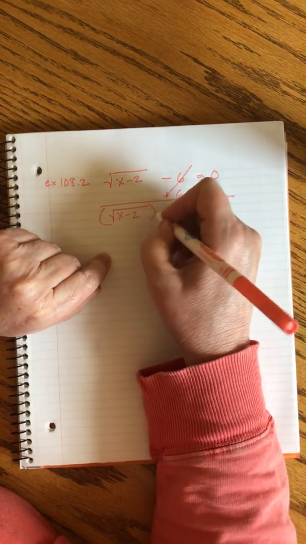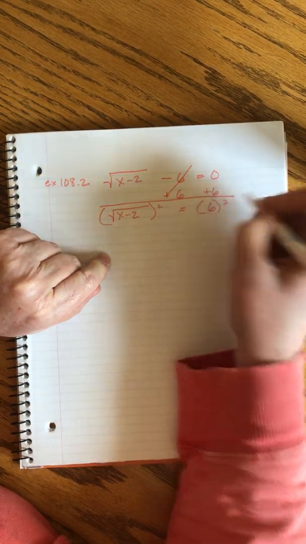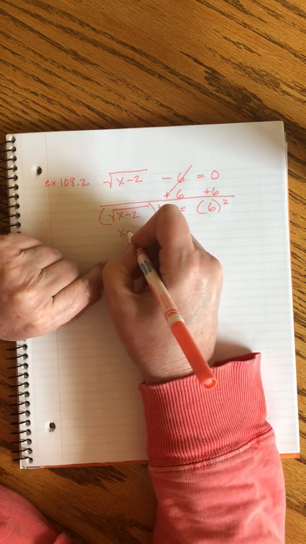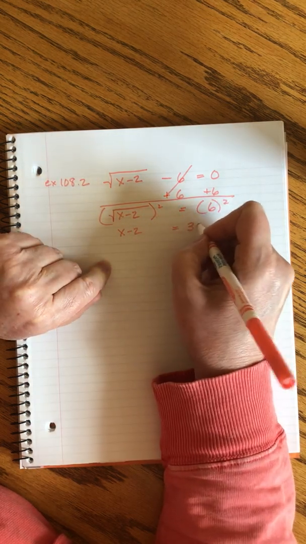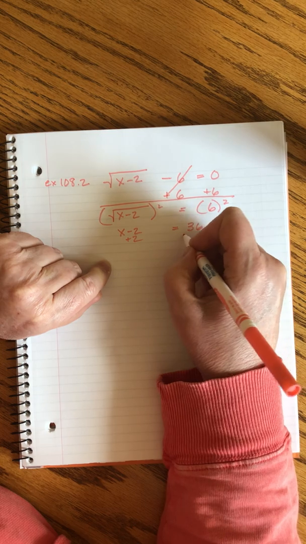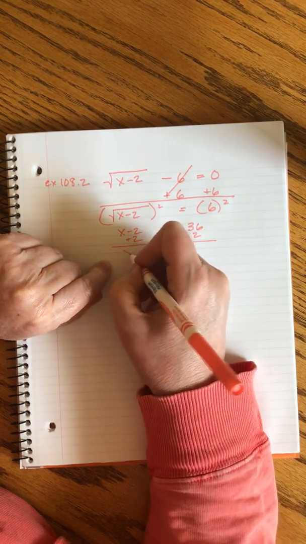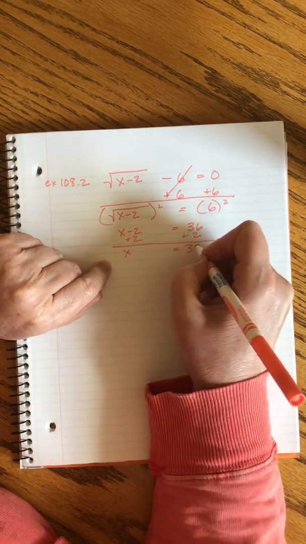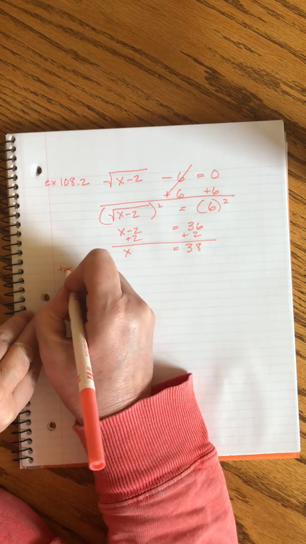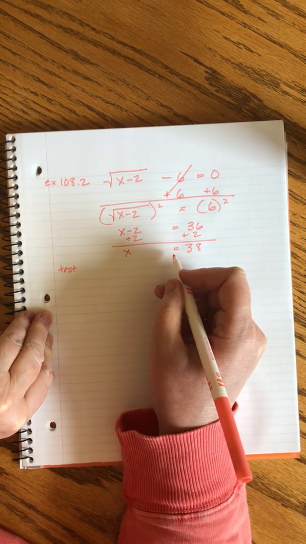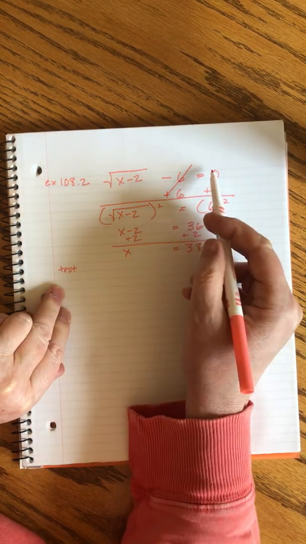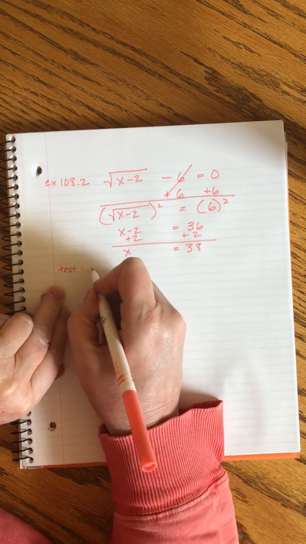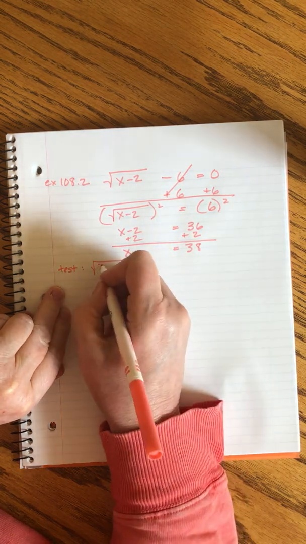We now square both sides to get rid of the radical. We get x minus 2 equals 36. Add 2, x equals 38. Now we test. Don't draw a box around it yet because we don't know if it's going to work. Go back to our original expression. Plug it in for x.